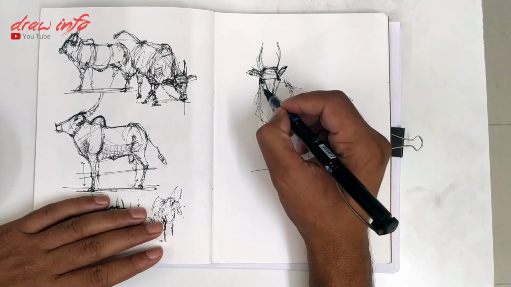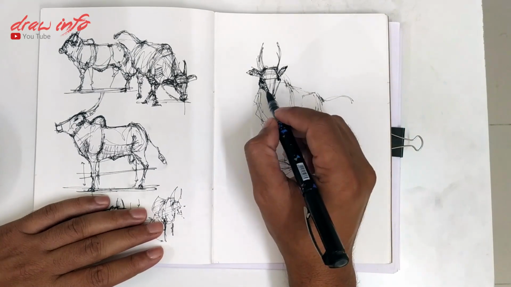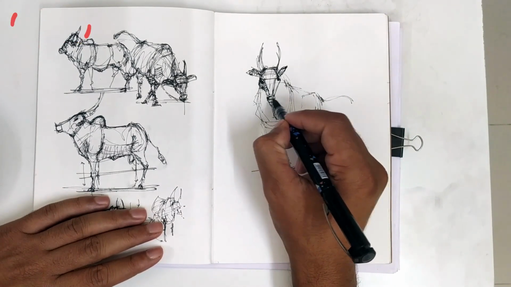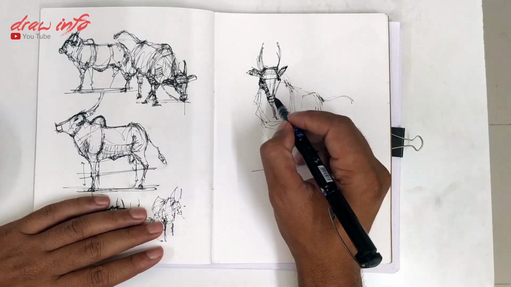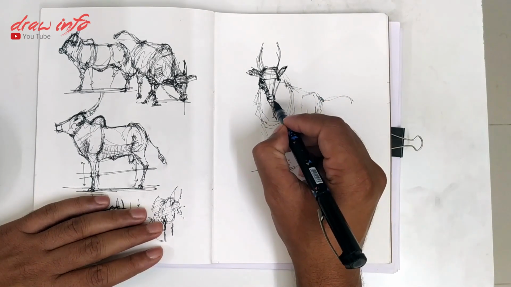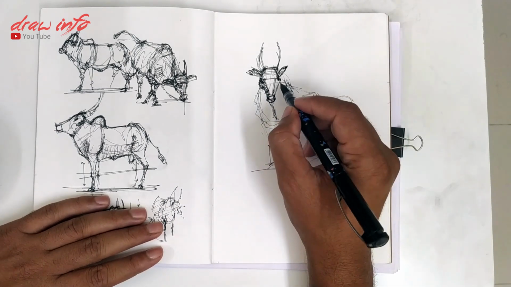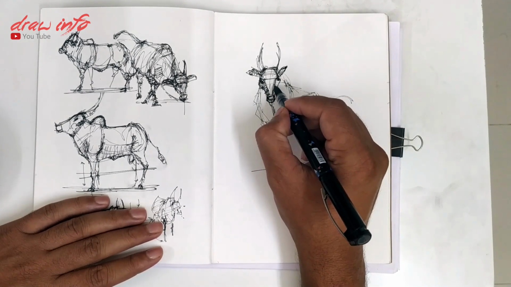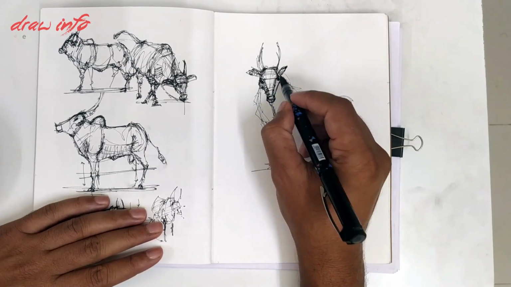Whenever possible, I don't look at anything as flat. Just think about the dimension of that particular sketch. That dimension is one of the very important parts which will give more liveliness to your sketch. So see, very suggestive lines.